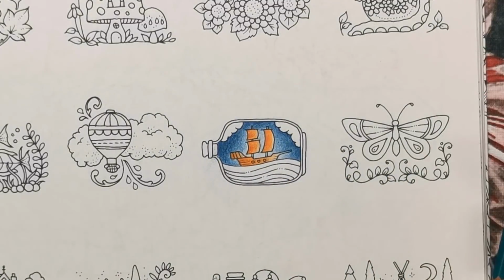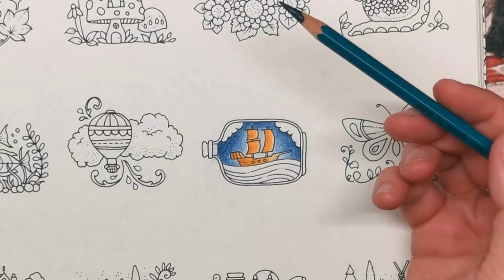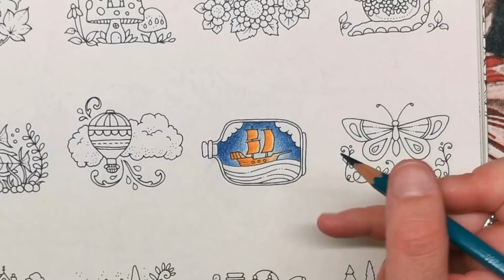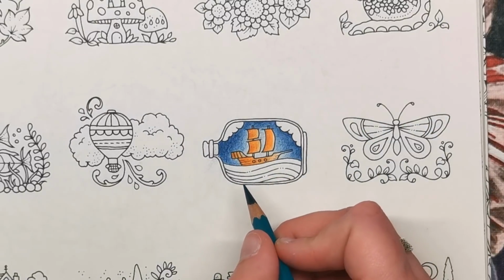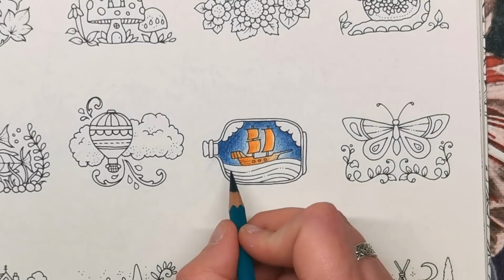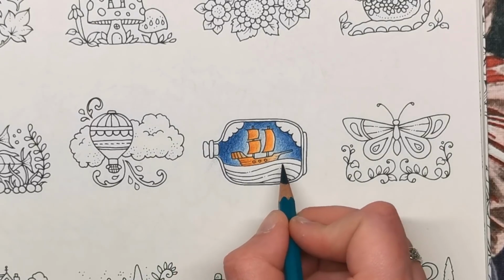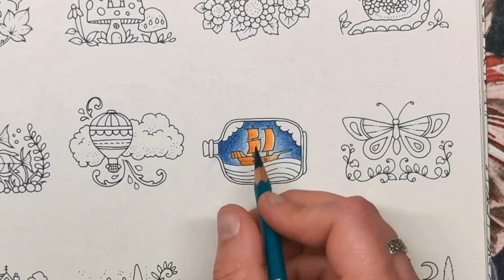Okay, so I'm going to move on to the blue-green, which is a bit more of a green really, but it's the best I could find. And we'll do the waves like this. So I'm going to, I think, do the waves in a graduated blend from bottom to top of each line, each section.